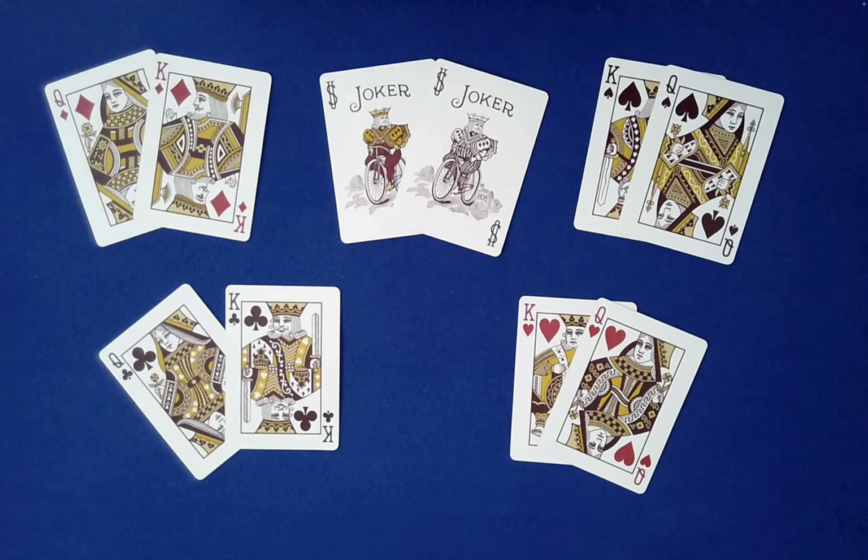So anyway, this is a fun spelling routine that, to my knowledge, Max Maven was one of the first ones to use. I'm not sure if he's the one that originated the structure of this routine here, but I know that he did perform it. So he's one that we can point to as one of the great ones in card magic.